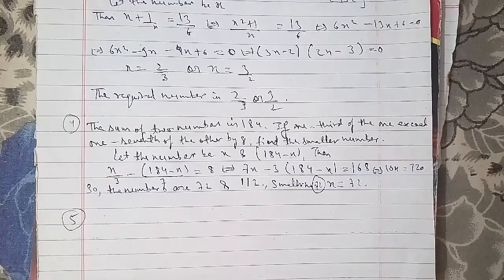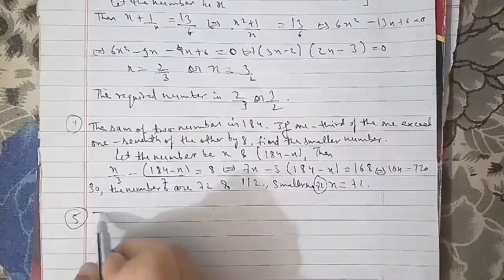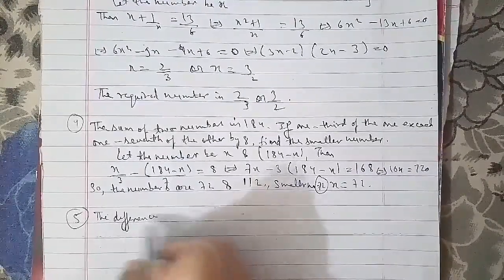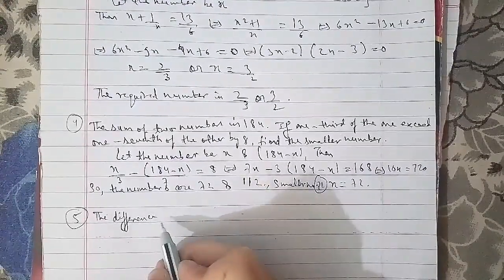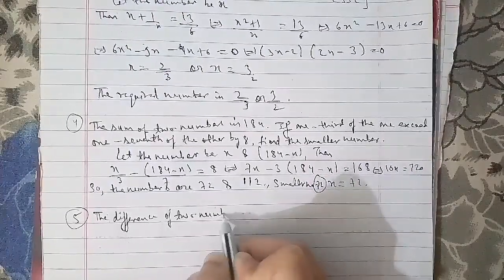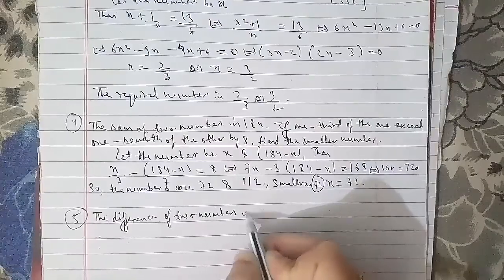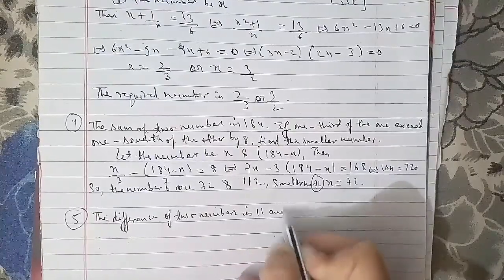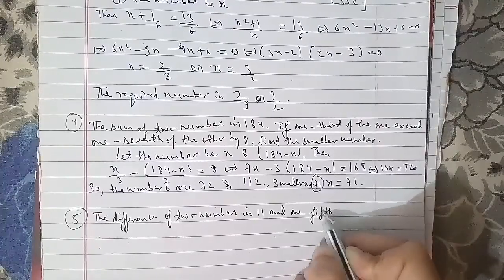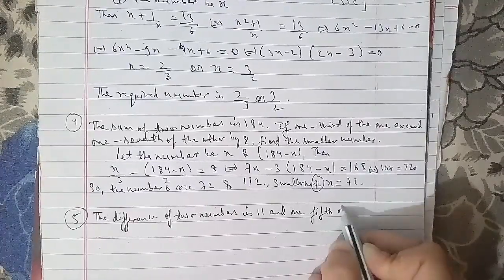The difference of two numbers is 11 and 1/5 of their sum is 9.